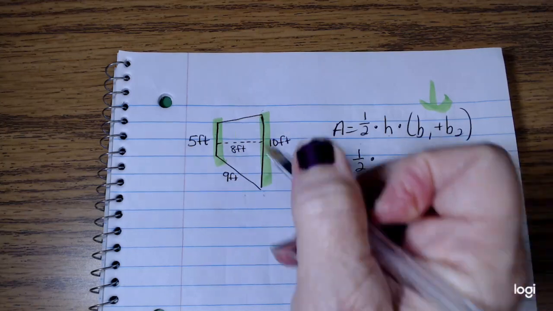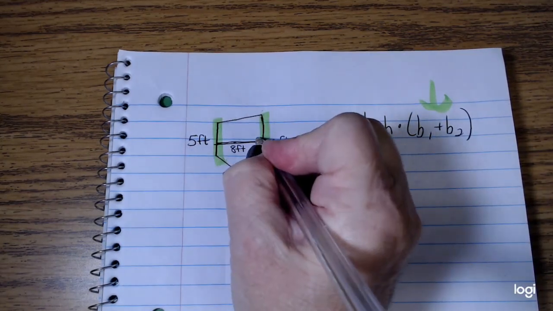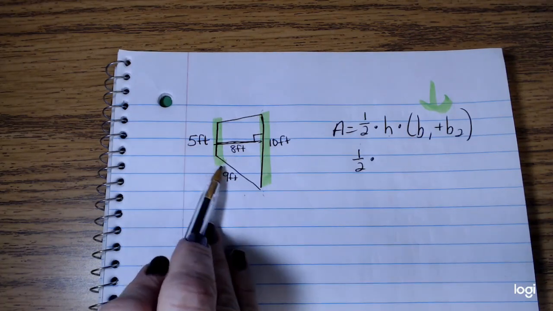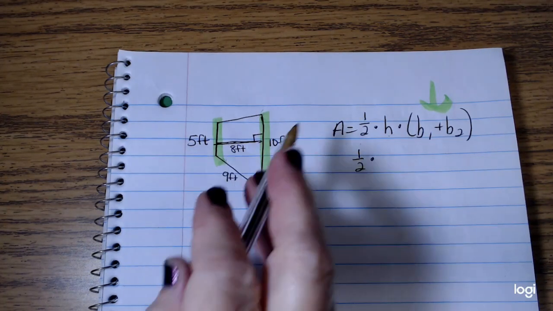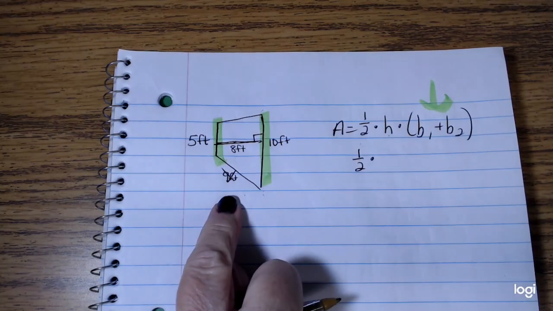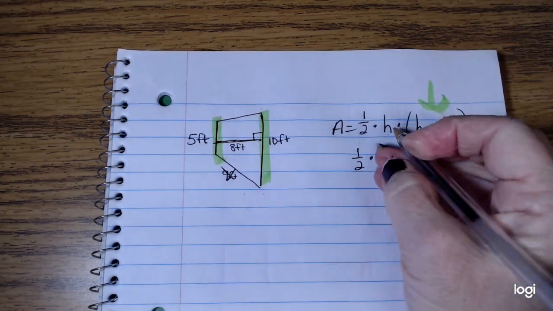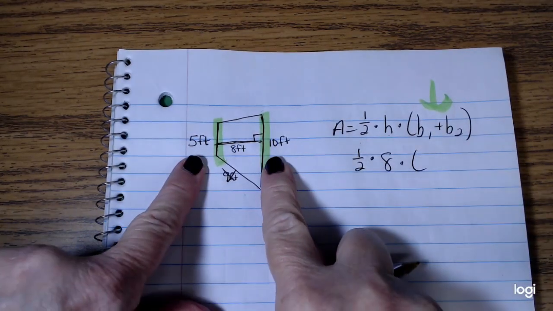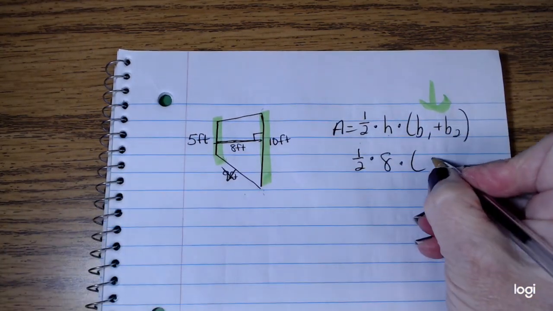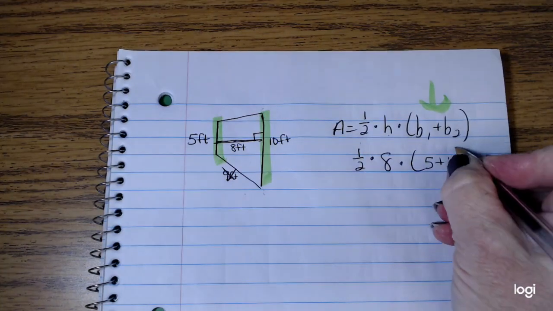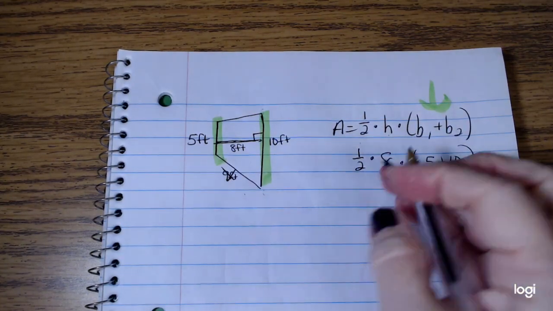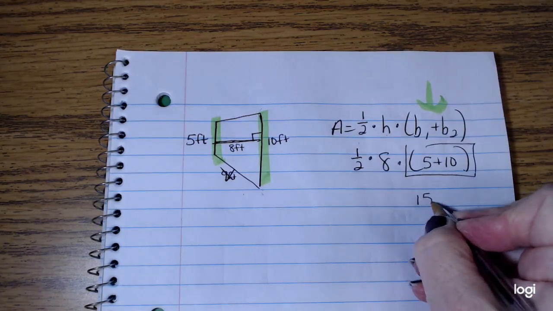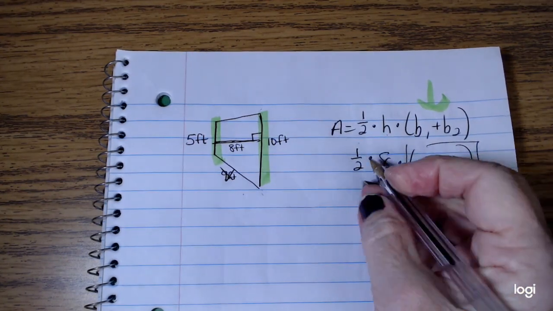We're going to use the 8. Why? Because it is where we've made a perpendicular or right angle. 9 feet is going at an angle that's not perfectly perpendicular. So the 9 feet is extra information we don't need. So we're going to put in our 8. What are our 2 parallel lines? It looks like we have 5 and 10. Order of operations, parentheses first. 5 plus 10, that's 15, and we're going to copy the rest down here.